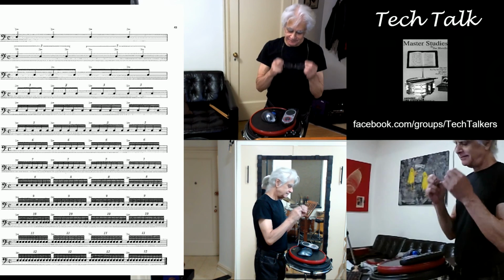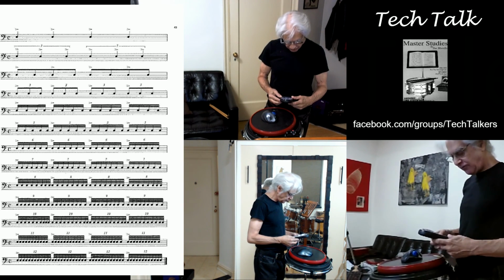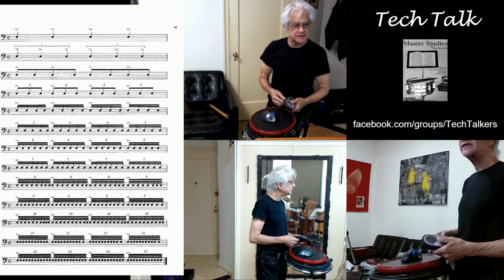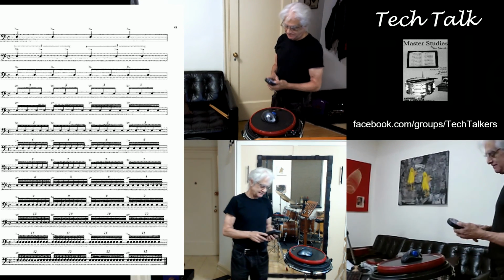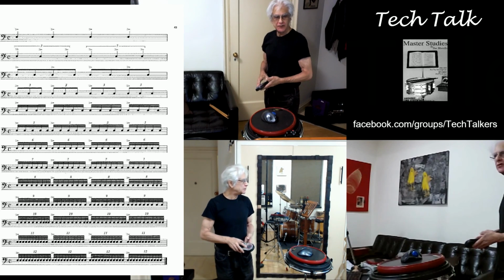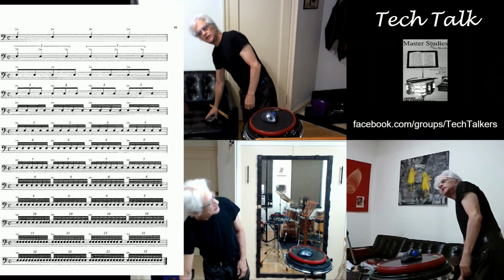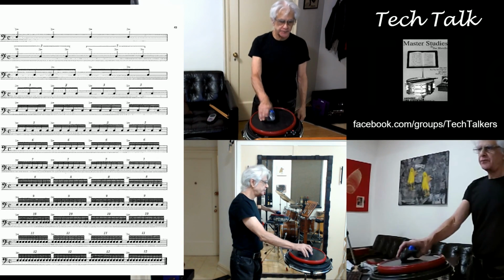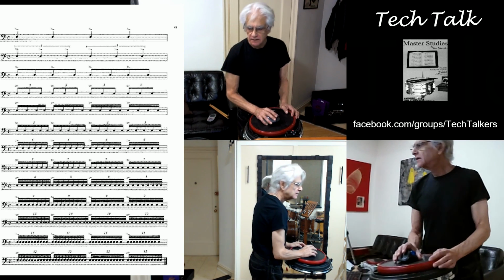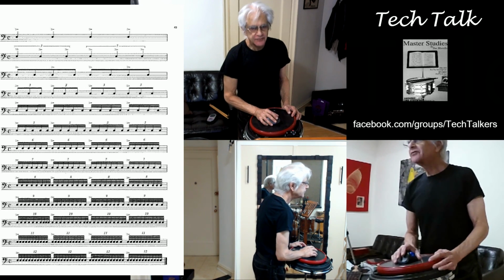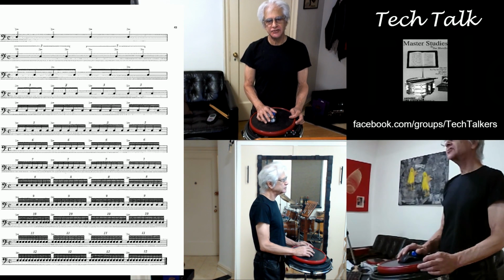Start at 40. Full stroke. Learn it. Go to 50 for half stroke. And that was 56 I just did. It's going to help your subdivisions, it's going to help your time, it's going to help your endurance, it's going to help your speed, it's going to help your single stroke roll. Everything, all in one exercise. A hell of an exercise, very hard discipline.